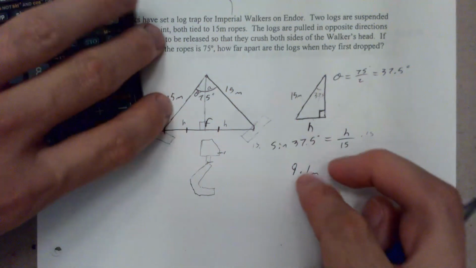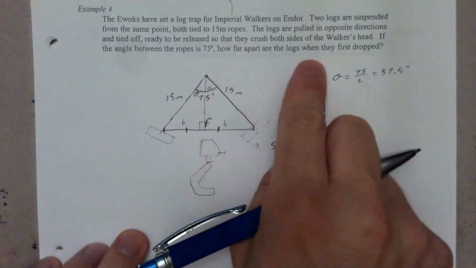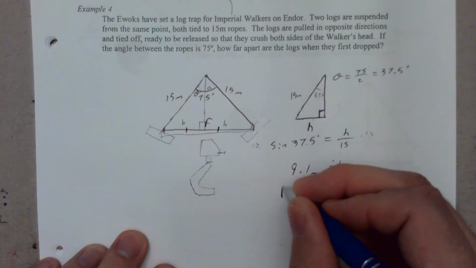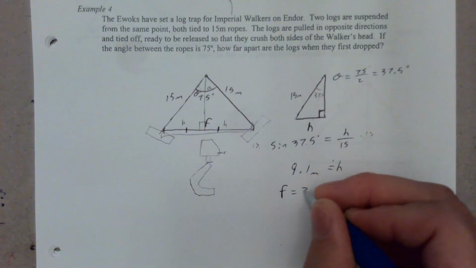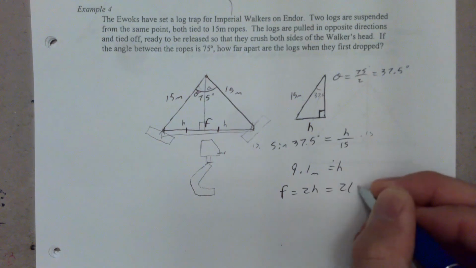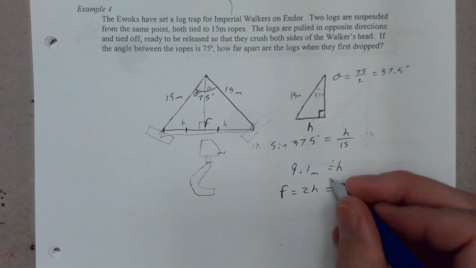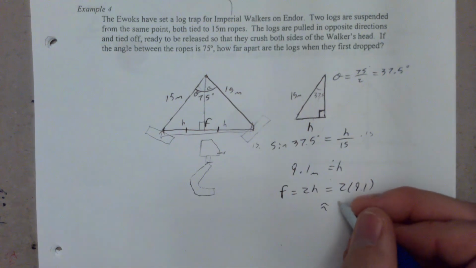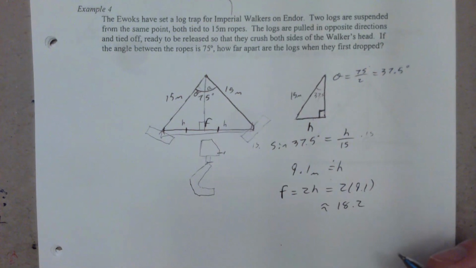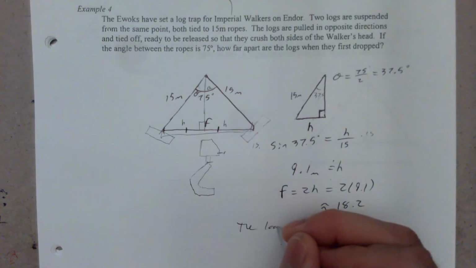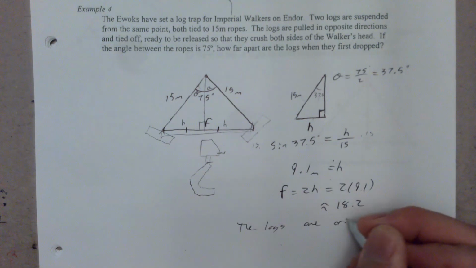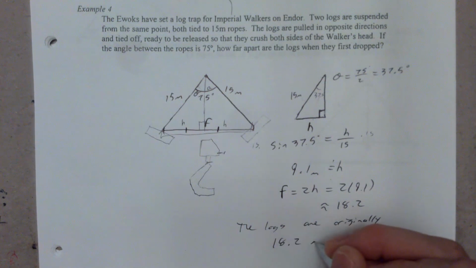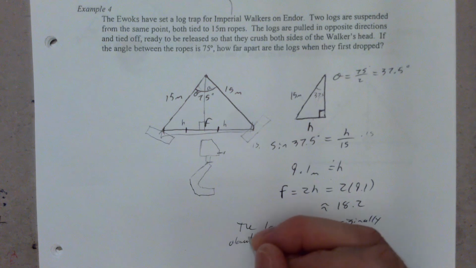This is where it's a good idea to reread the question. How far apart are the logs? Oh, that's not really what I wanted, was it? I'm just going to show my reader what I'm doing. F is going to be 2 times h, or 2 times 9.1. So they're going to be about 18.2. The logs are originally about 18.2 meters apart.